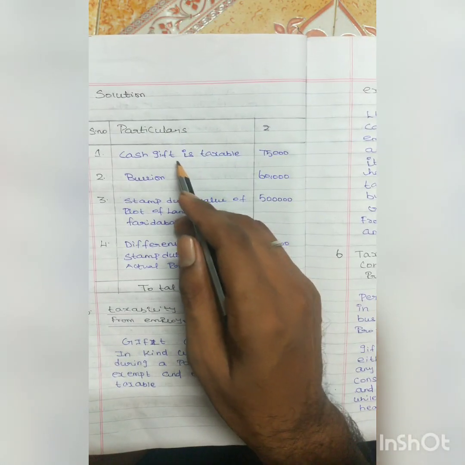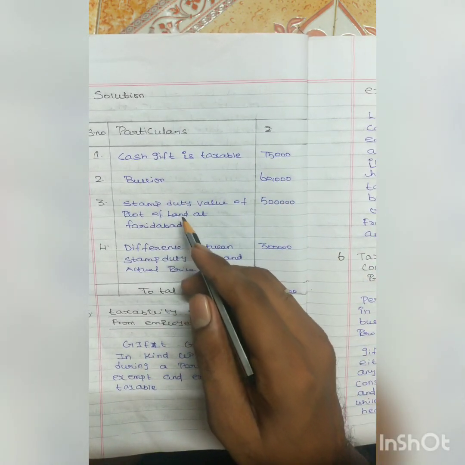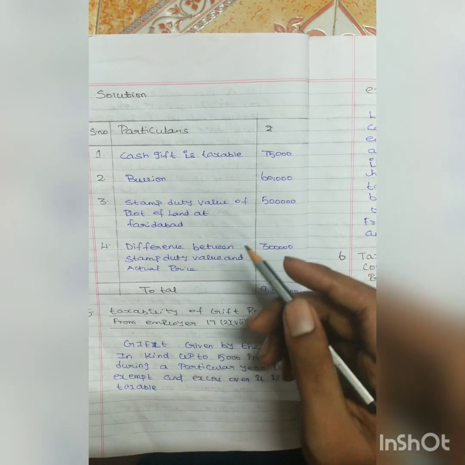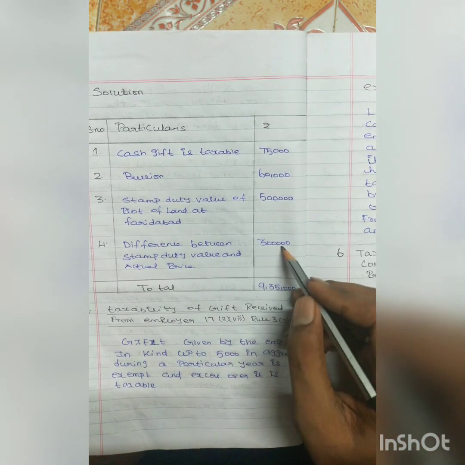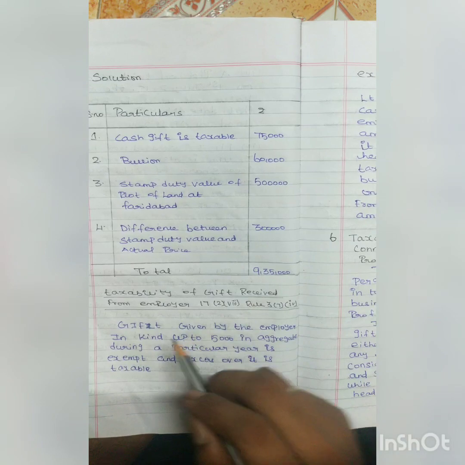So as we discussed here, the cash gift of 75,000 is taxable. Bullion of 60,000 is taxable. The stamp duty value of the plot, which Mr. X got for free, so the 5 lakhs is taxable. The difference amount of the stamp duty value is 3 lakhs, so the 3 lakhs is taxable. Altogether 9 lakh 35,000 is taxable.